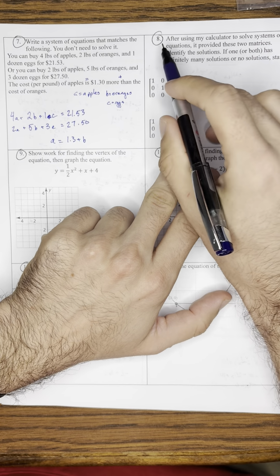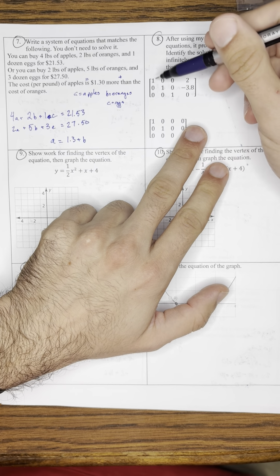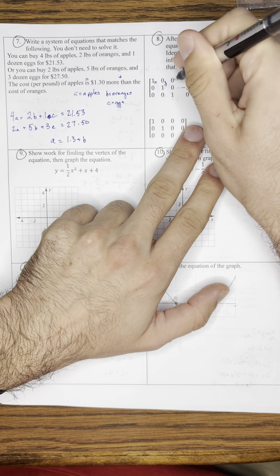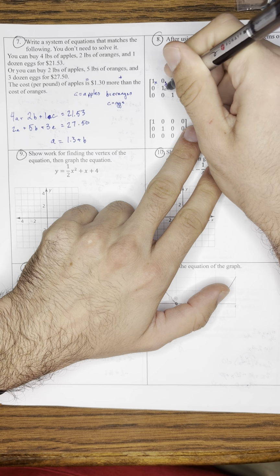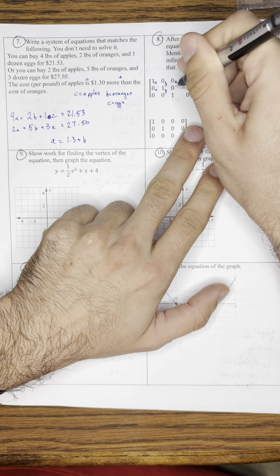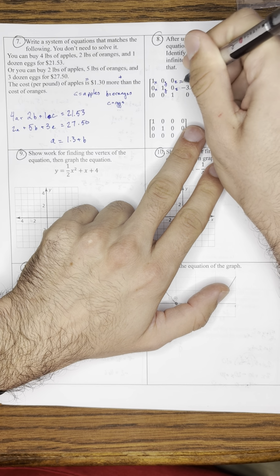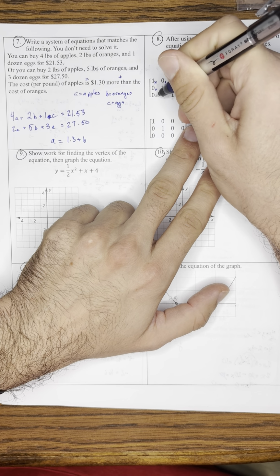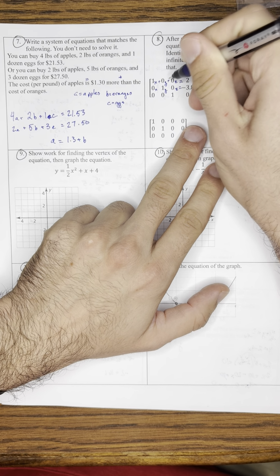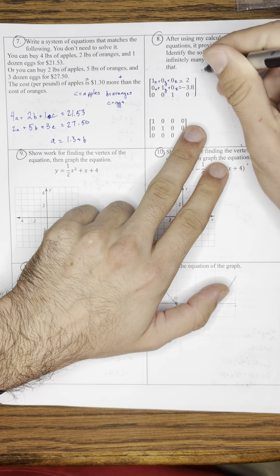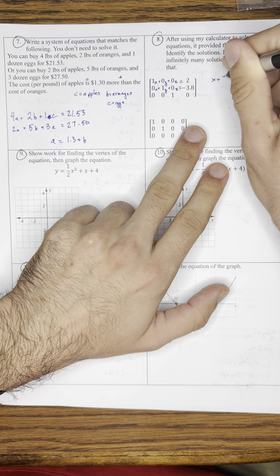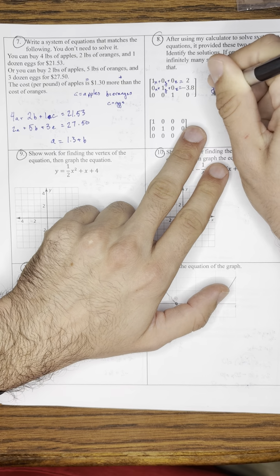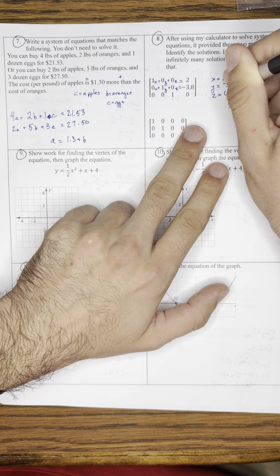Okay. In number 8, remember that when we get these outputs, this is basically saying 1x plus 0y plus 0z equals 2, 0x plus 1y plus 0z equals negative 3.8. So that simplifies to just mean that x equals 2, y equals negative 3.8, and z equals 0.